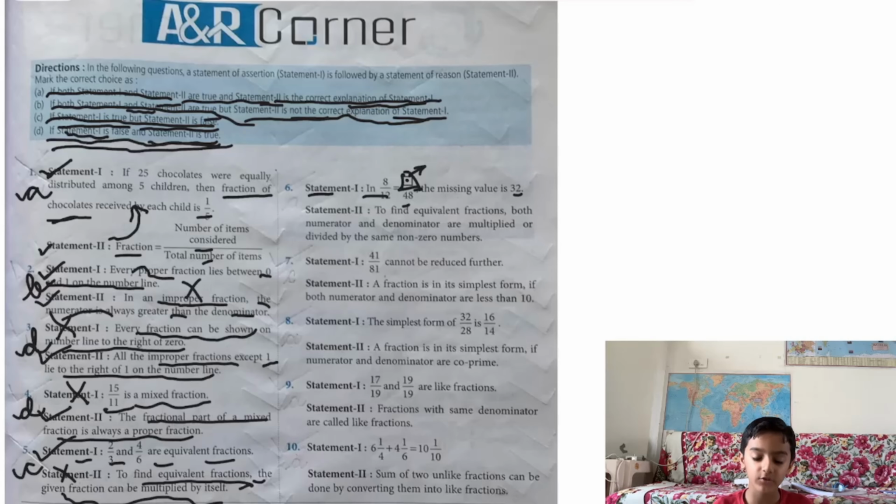Let's verify it. First we'll write it. 8 by 12 is equal to box by 48. And here they are saying by this equal sign that these both are equivalent fractions. So here they have multiplied the denominator by 4, because 12 multiplied by 4 is equal to 48. Right here, 12 multiplied by 4 is equal to 48.